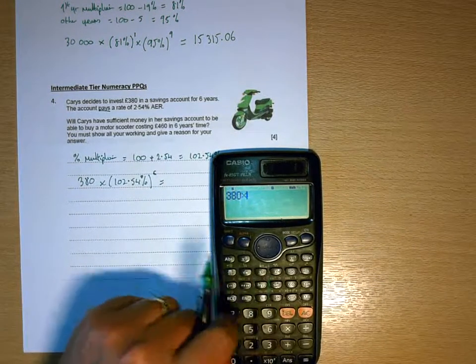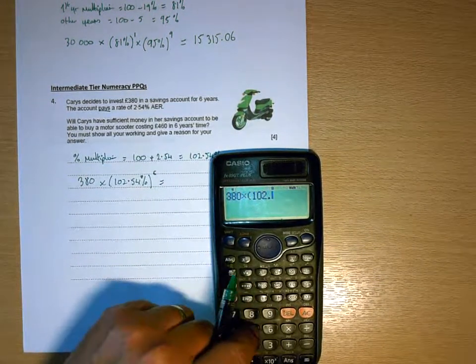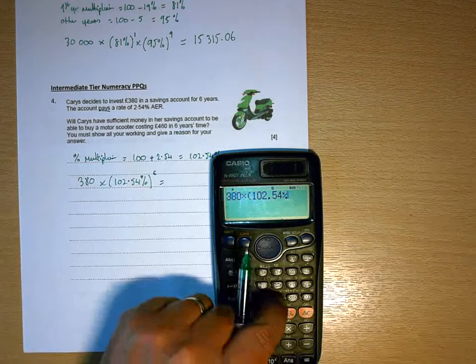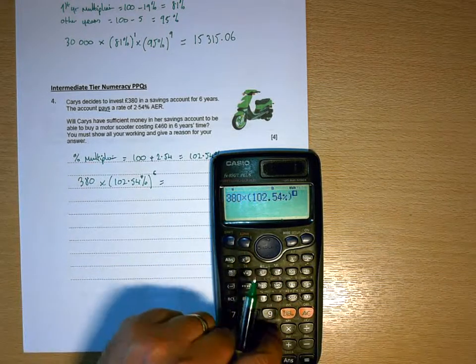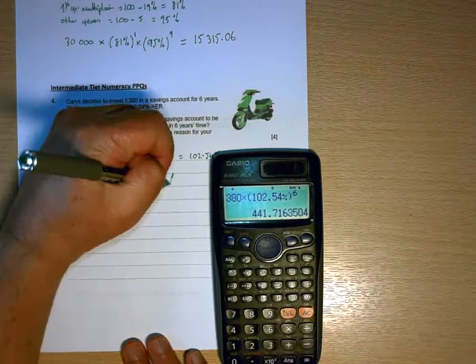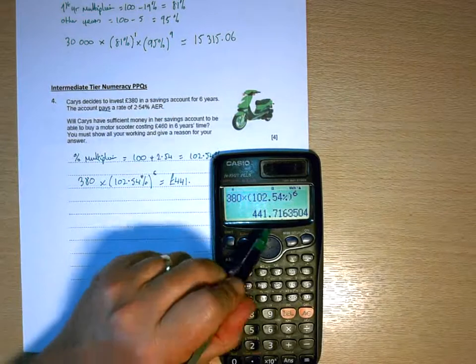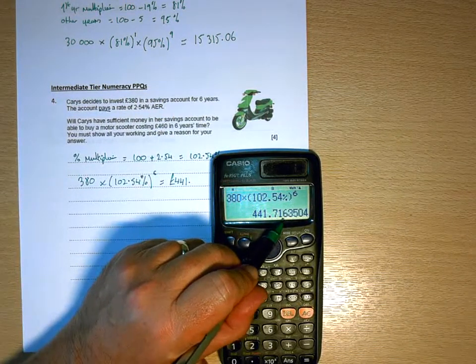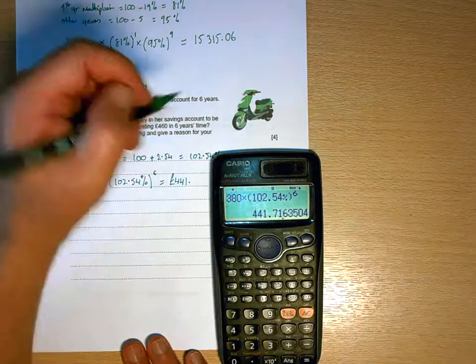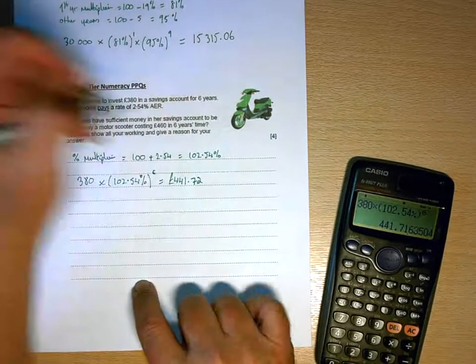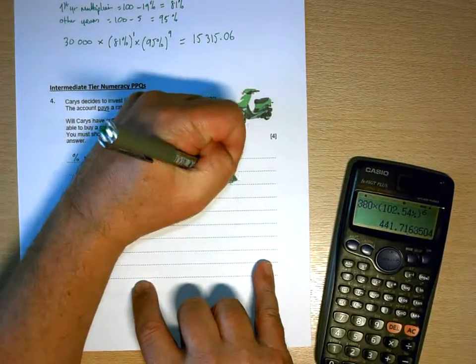So let's see what she's got in her account. £380 times 102.54% to the power of 6. 441 pounds 71. Look at the next one over. It's 5 or more, so that's going to be 72. So that's what she's got in her account after 6 years.